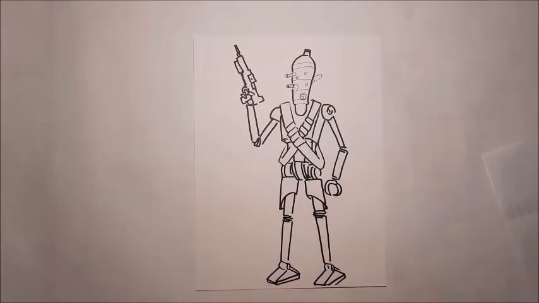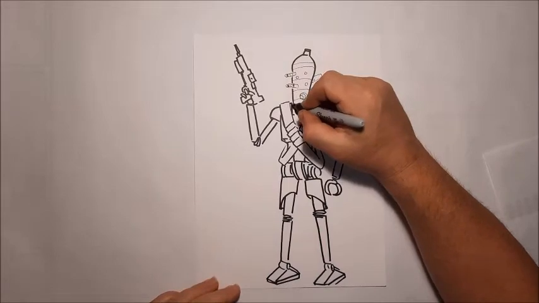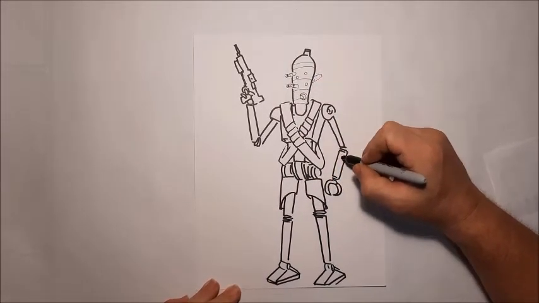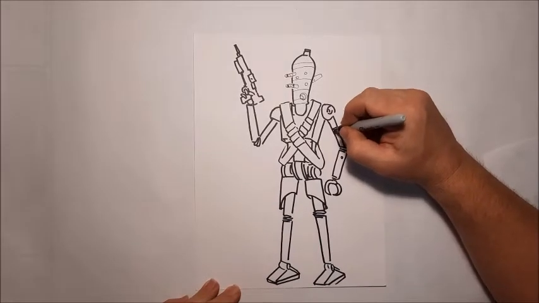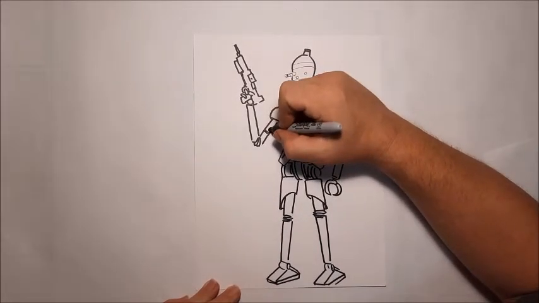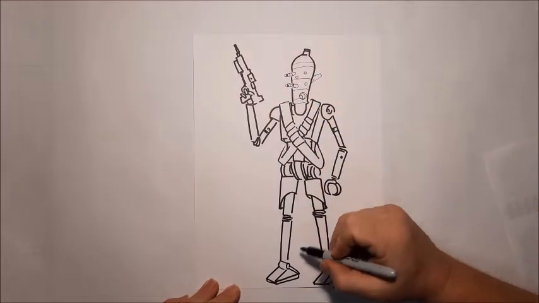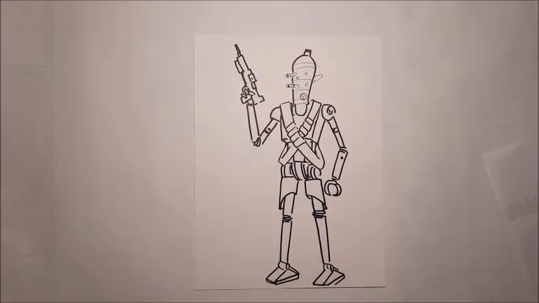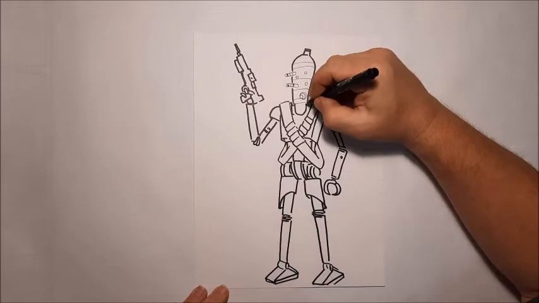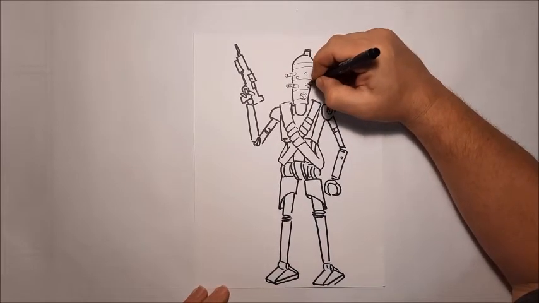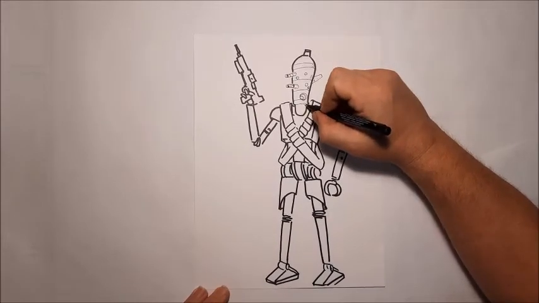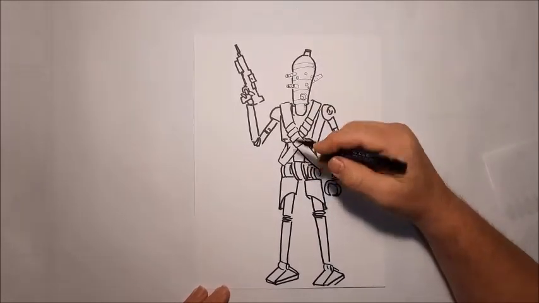Switch pens. And then he's got lots of little details. You can put in whatever details you think he should have. Sometimes he's got specific little things going on here. And after we do that, then the fun part comes. You can come back, you can add color, you could take a different pen, you could add some shading, try to make him even look more three-dimensional, as if he's made up of cylinders as opposed to being flat.